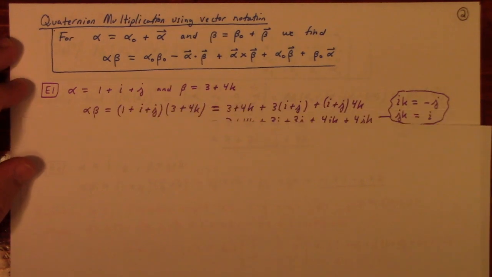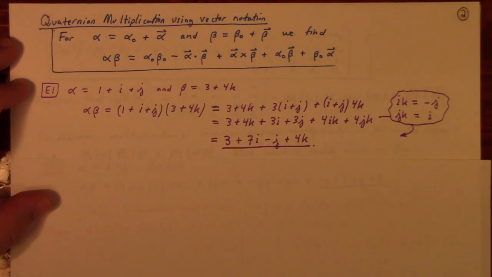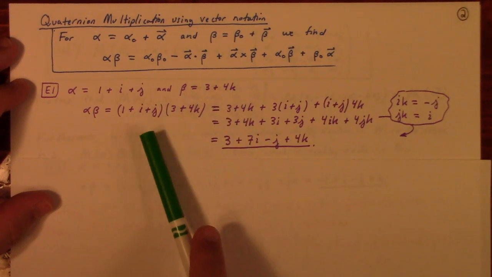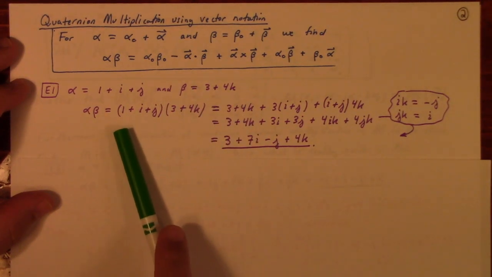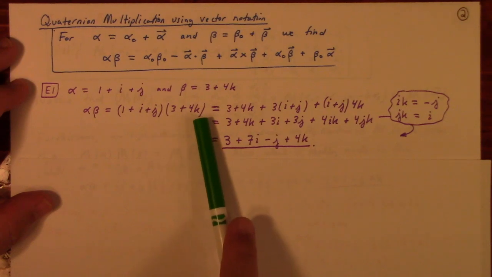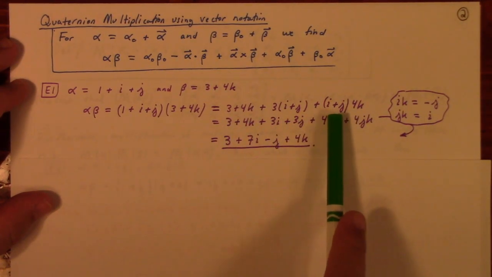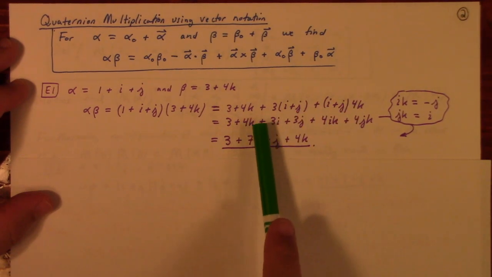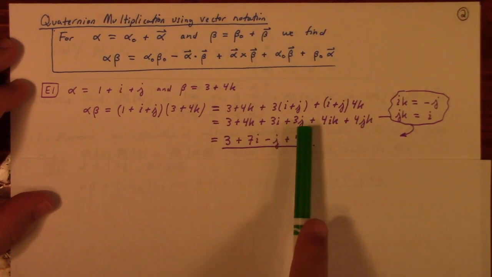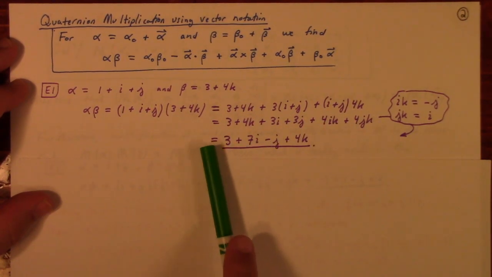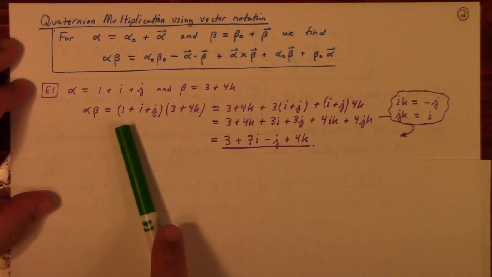And so here's a couple of concrete examples. If I have 1 plus i plus j and beta is 3 plus 4k, when we multiply 1 plus i plus j times 3 plus 4k, I just distribute it, and don't try to follow my exact pattern. I sometimes make poor choices in my ordering of things. The point is, you multiply it out, and it's the same rule as usual.